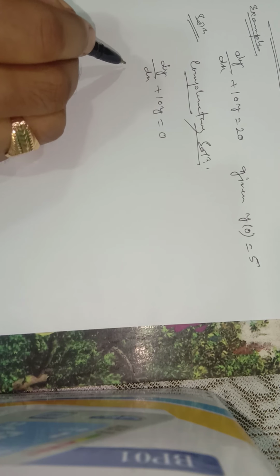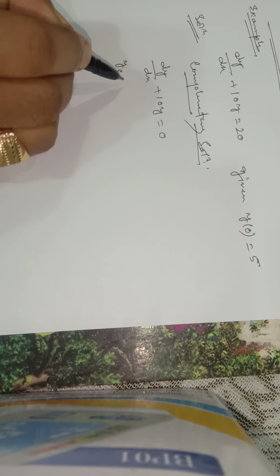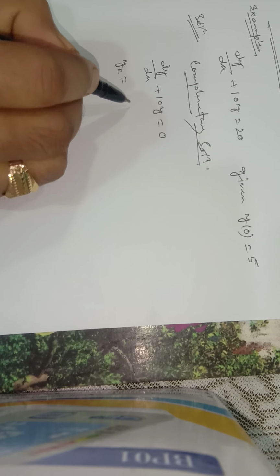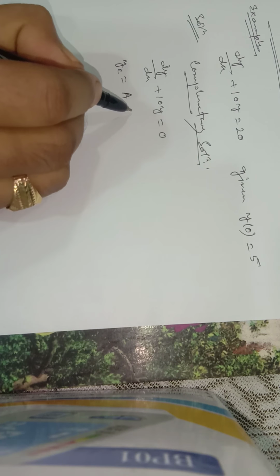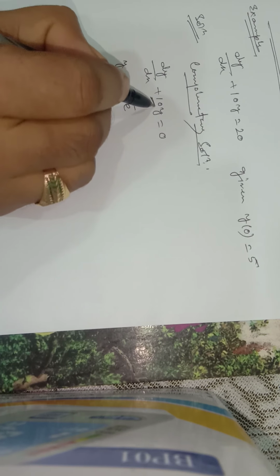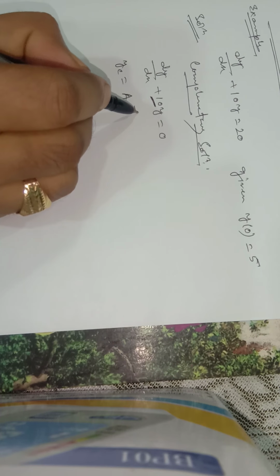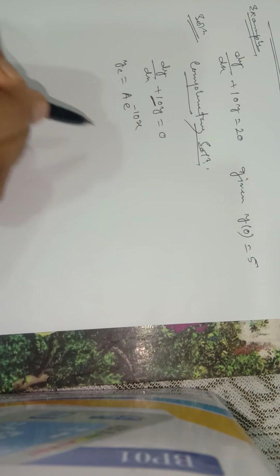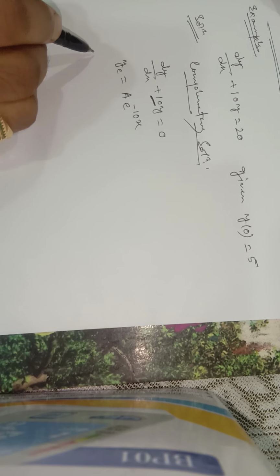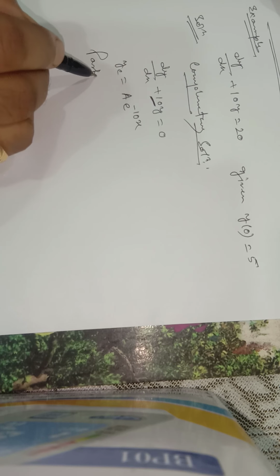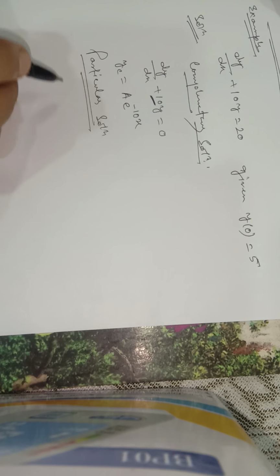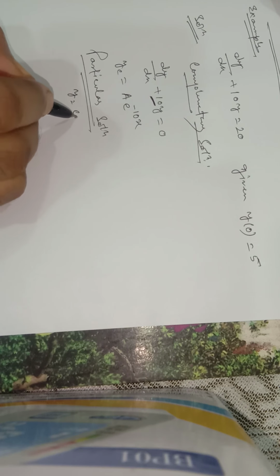So the complementary solution yc is equal to a into e to the power minus 10x, since our coefficient becomes 10. Okay, and for the particular solution, we may take y is equal to a constant.